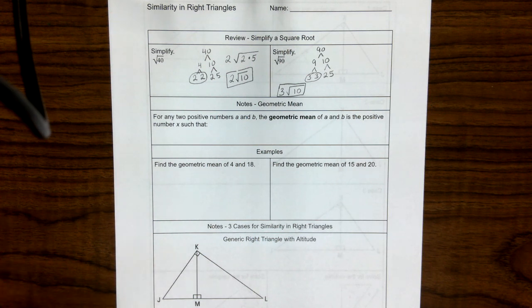Okay? That's a quick review on how to simplify a square root. Now let's talk about geometric mean. So you probably know the word mean, but in a different context. Mean, we usually call it the average, where you add up all the numbers and divide by how many there are. You've done that before. That's actually called the arithmetic mean. A geometric mean is a little bit different.